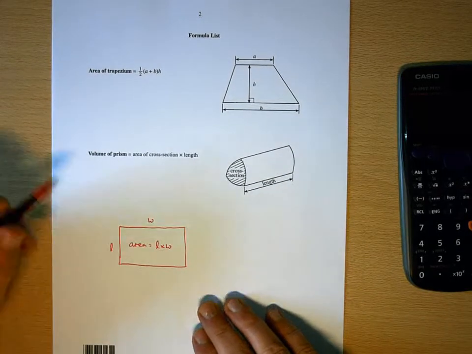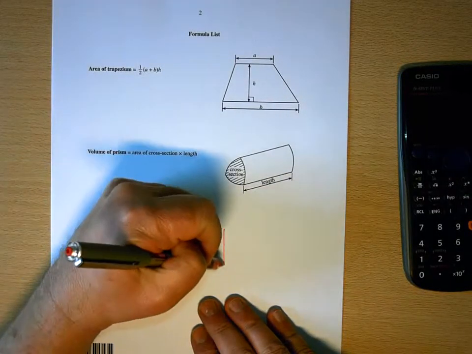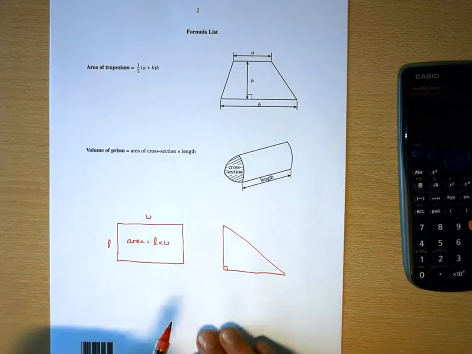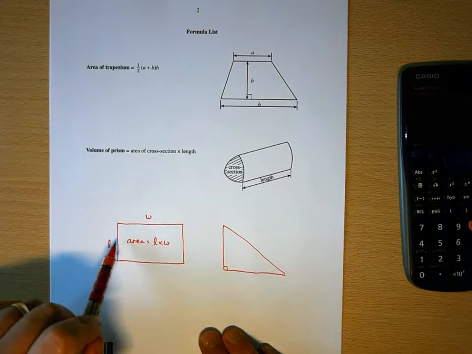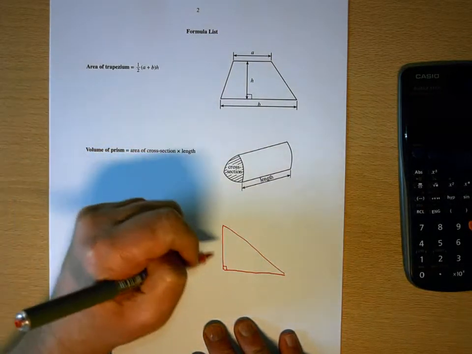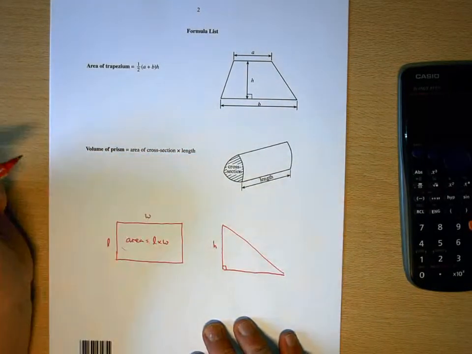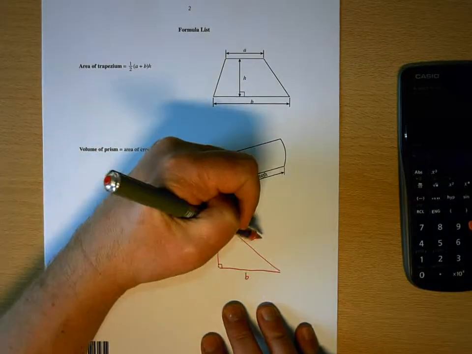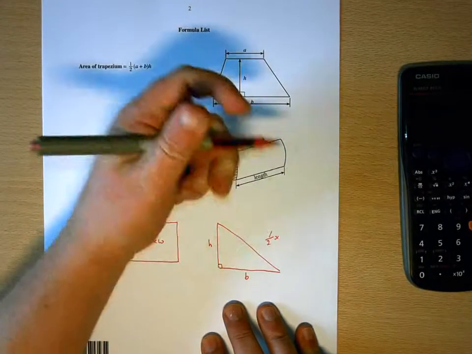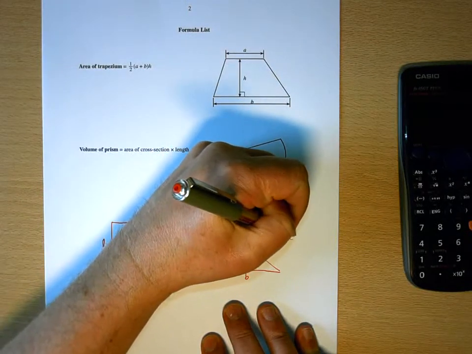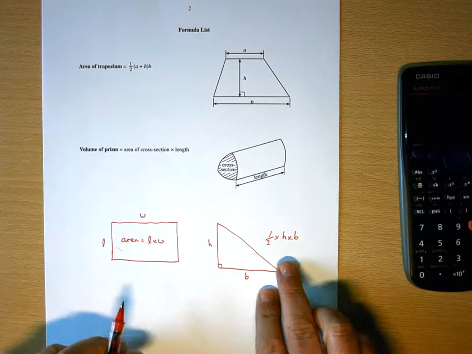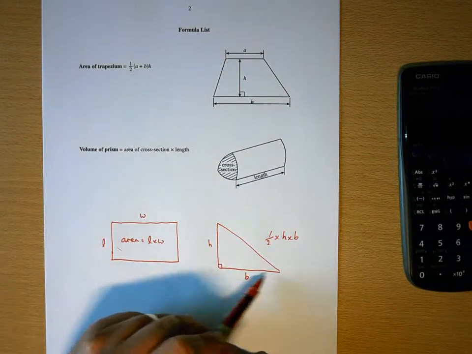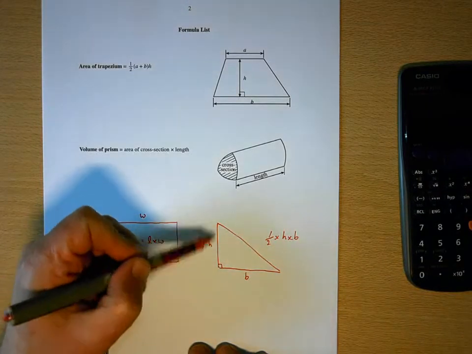And from that we can get the area of a triangle, because if you have a triangle that looks like that, you should be able to see that that's going to be half the area of a rectangle. So if you've got, and it's usually called height now that it's a triangle, and that would be known as the base, then the area of that triangle will be a half of the height times the base. So for area of a triangle, you need to know the length of the base and the perpendicular height.